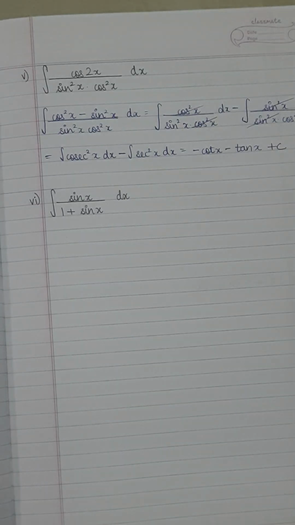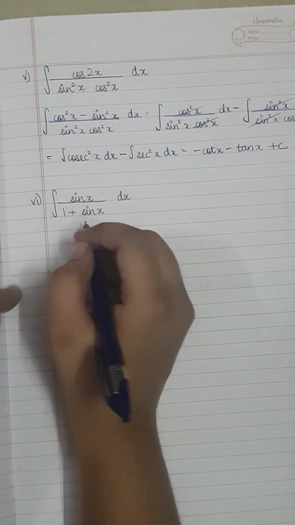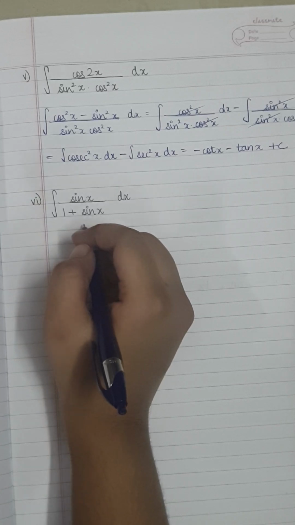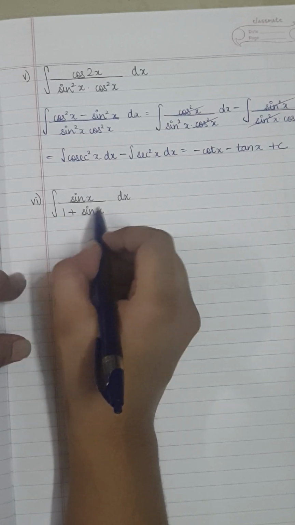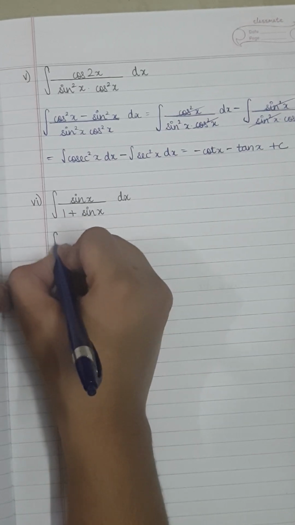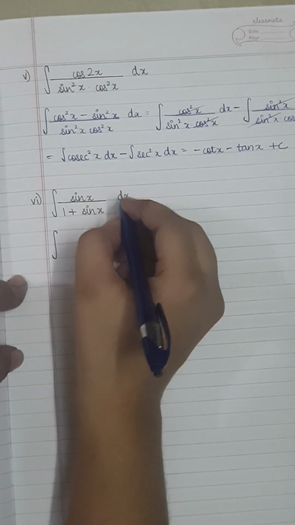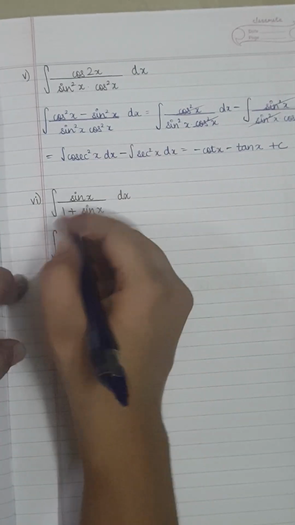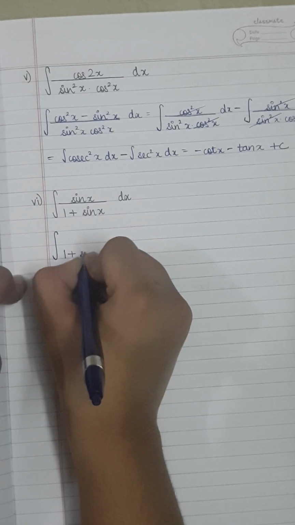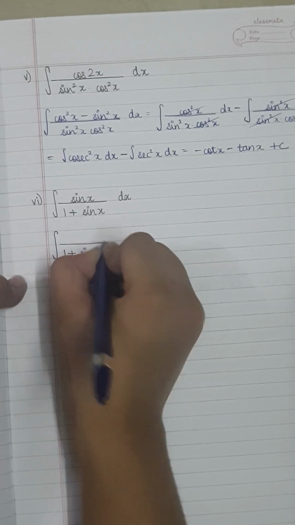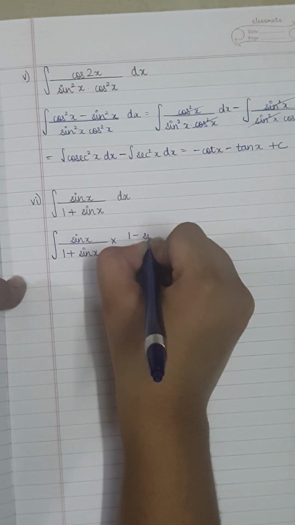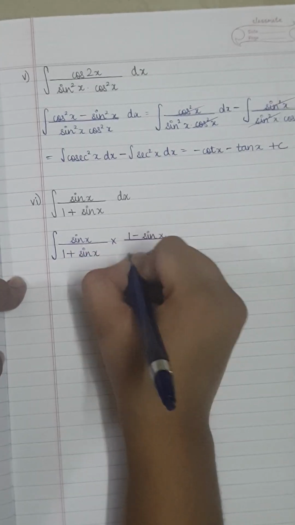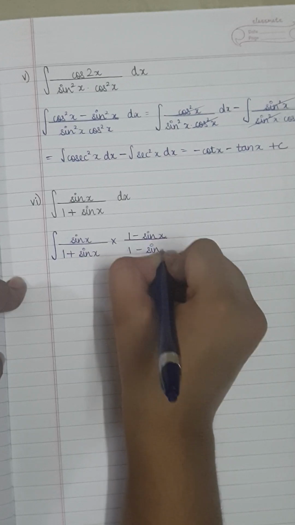Moving on to the sixth sub question, you have sin x upon 1 minus sin x. Remember how we used to make sure that there's only one term in the base in our grades 9 and 10. To make that, what we would do is we would just multiply the base with the conjugate, right? So what you will do here is multiply both the numerator and denominator by 1 plus sin x. So sin x times 1 plus sin x upon 1 minus sin x times 1 plus sin x.